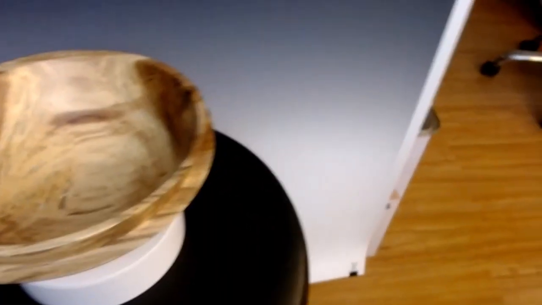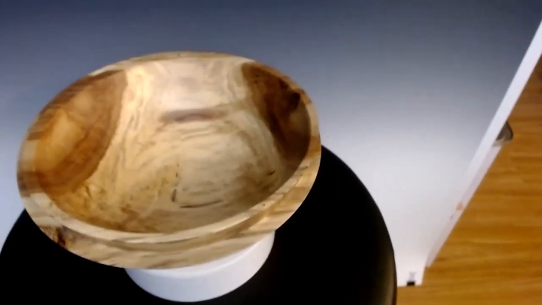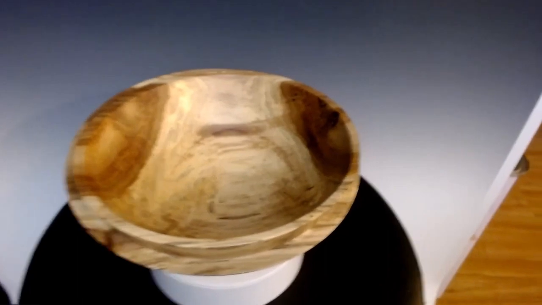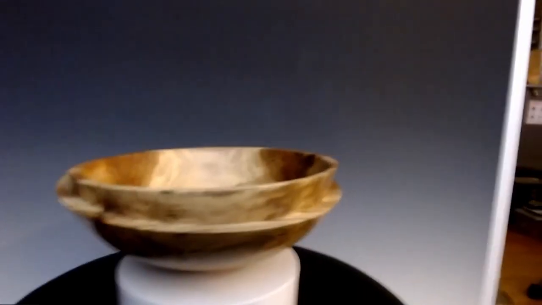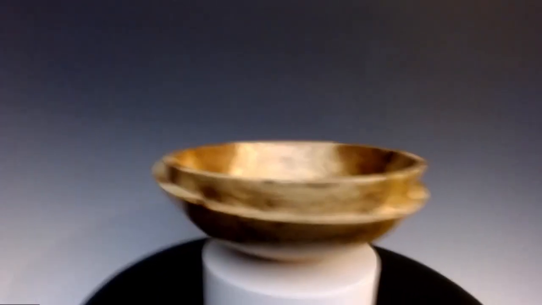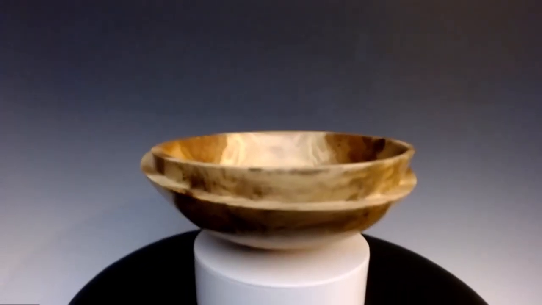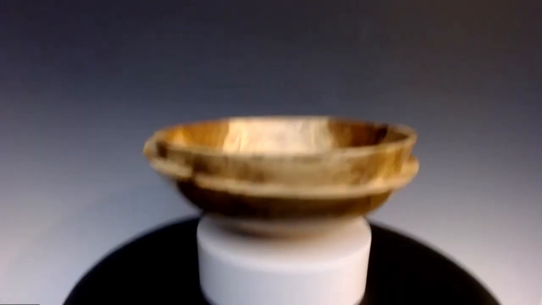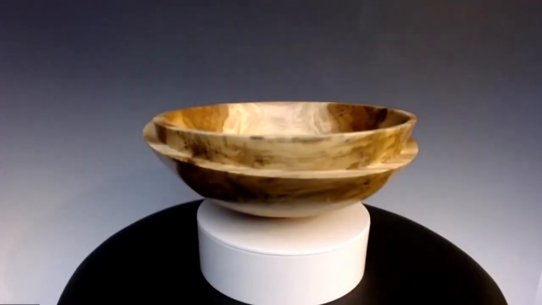Boy, is that sweet. That is so nice. Well, I guess the moral of the story is start with a better piece of wood. Gorgeous. Oh no, that's pretty good anyway. Oh yeah, that is gorgeous. Gorgeous piece of wood. Thank you. I've never seen one like that before. Thank you, Tom. That's some beautiful work. Wow. Thank you very much.